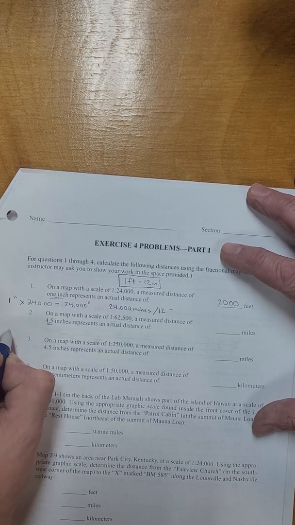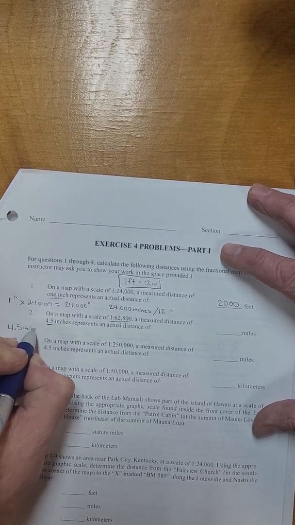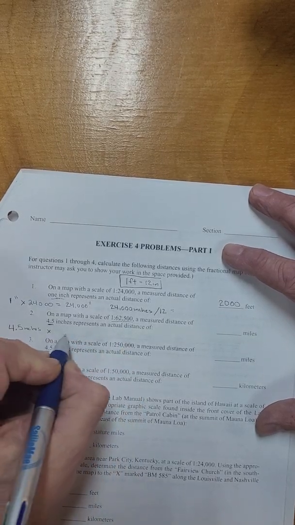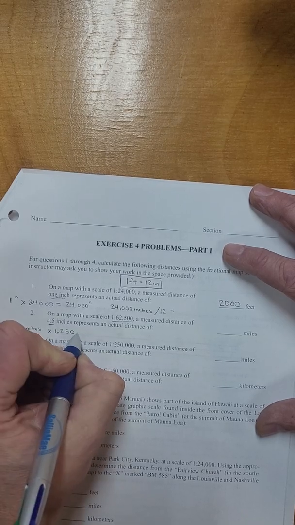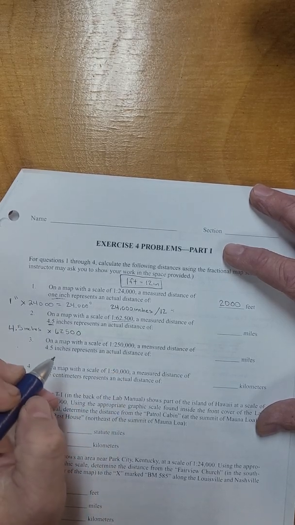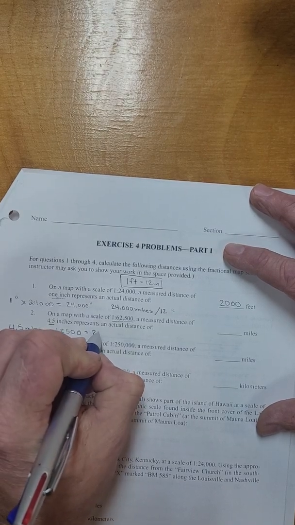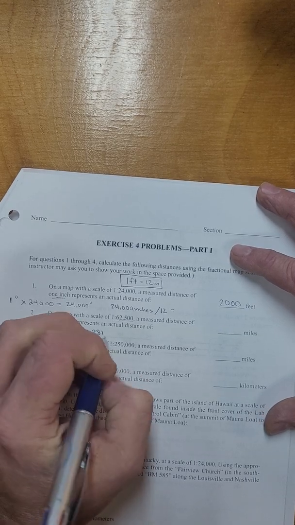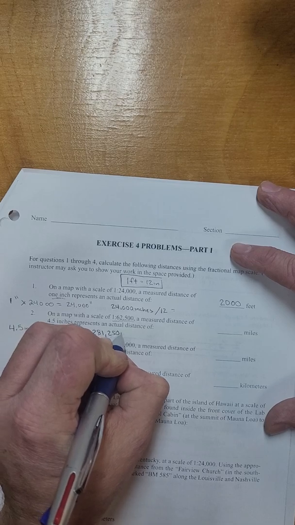So let's write it out. 4.5 inches times the actual map scale number. Okay. And that is going to equal 281,250 inches.